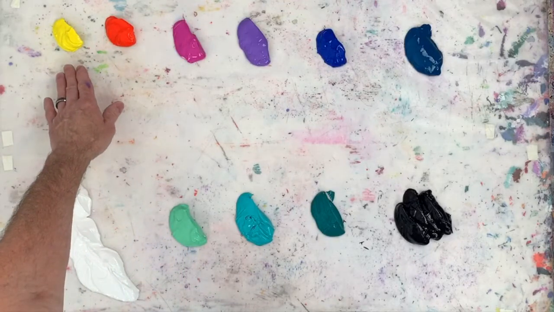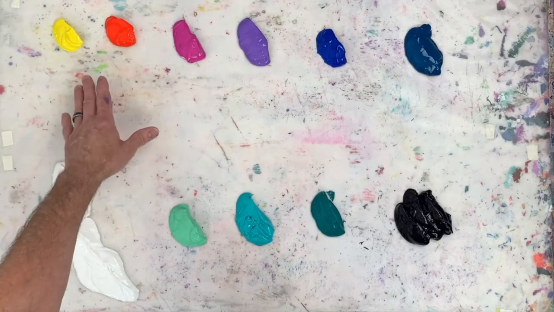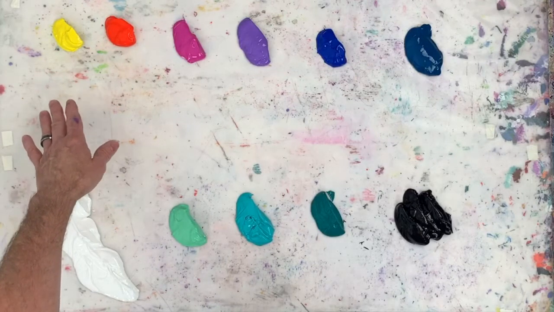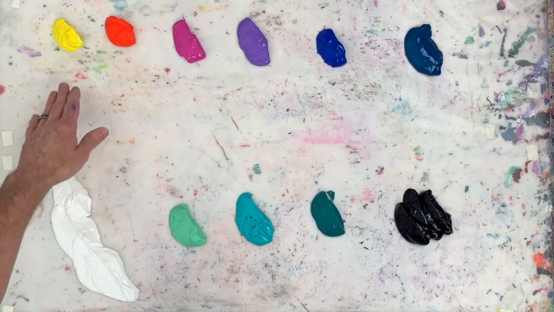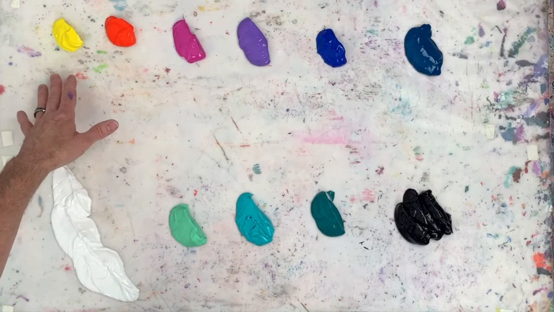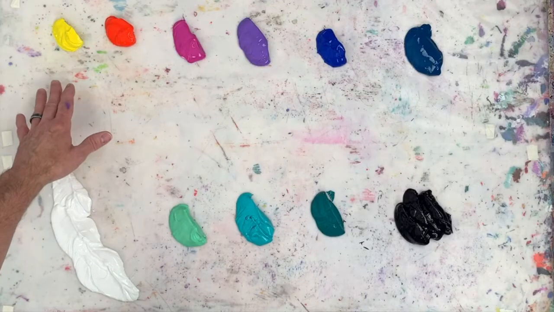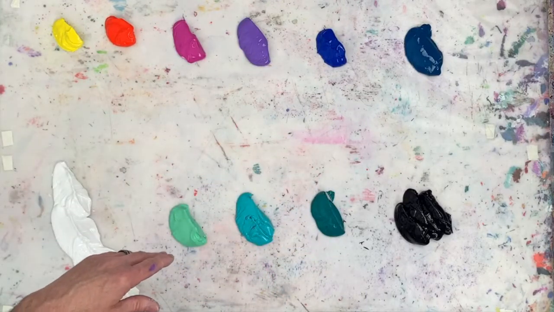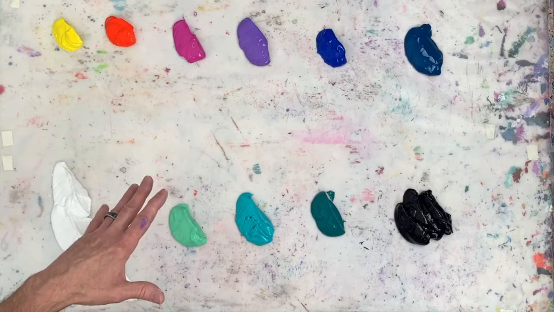So the first color, remember these are Golden heavy body colors. This is benzimidazolone yellow, otherwise known as Benz yellow. Now I might not actually use this color, but I always put it out for paintings, whether I think I'm going to use it or not, because I use it a lot for mixing. So if I need to mix a green from one of these blues, then I'll have it out, and I won't have to break my rhythm of painting to get paint out.